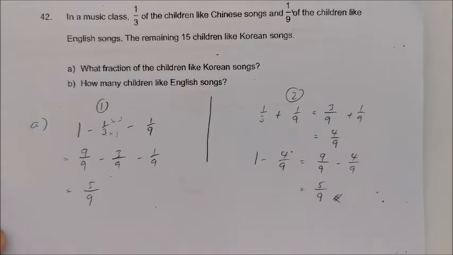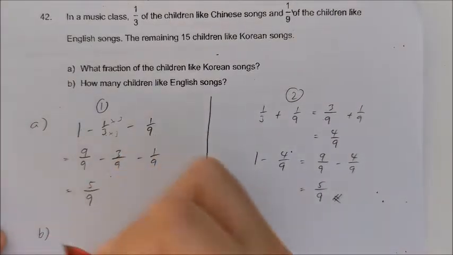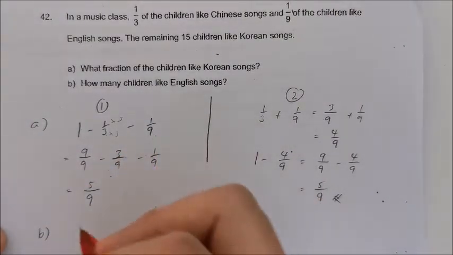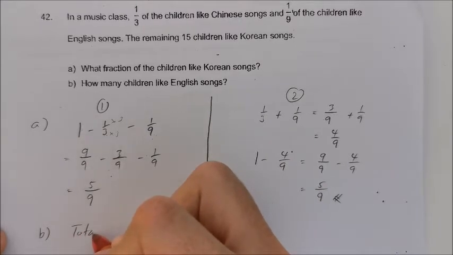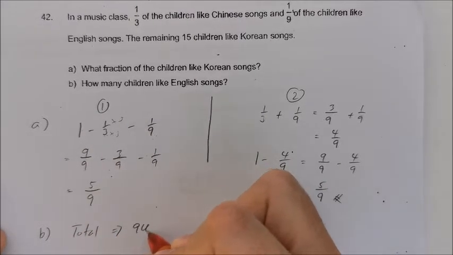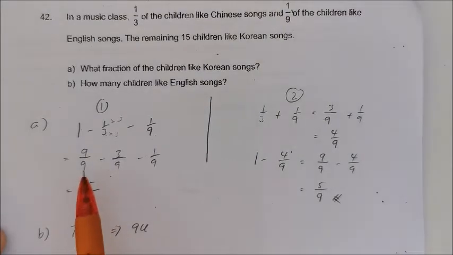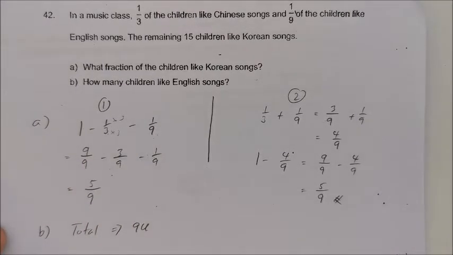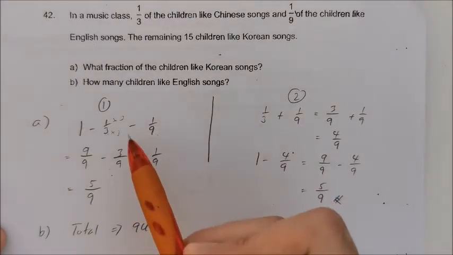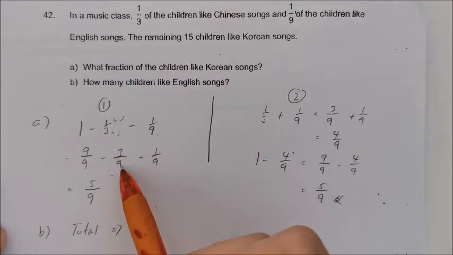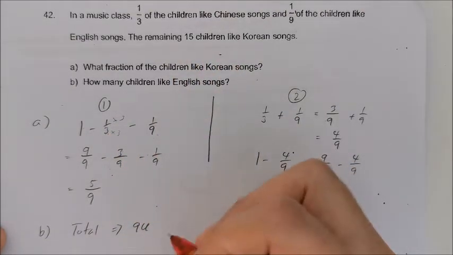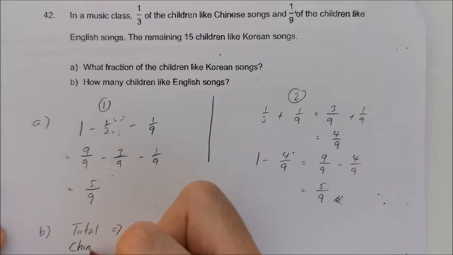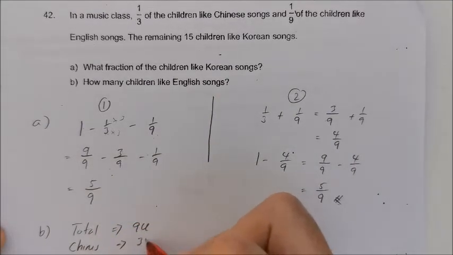So how many children like English songs? Okay guys, looking at the fractions, can you see that the total would be 9 units. That's because of the denominator. The denominator usually tells us the total units in the entire question. And can you see this 1/3, we change it to 3/9, right? So Chinese songs is 3/9, so it's 3 units.